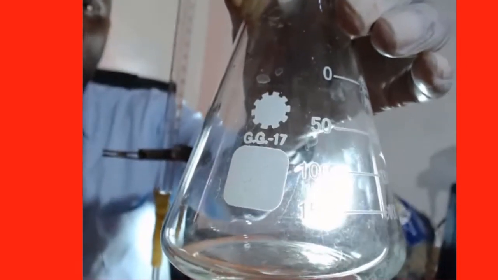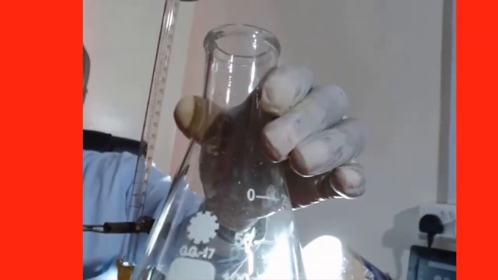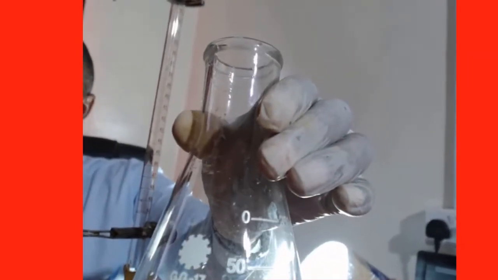So let us go. The first step is we are going to put the solution of sodium hydroxide here, and then we put phenolphthalein indicator. Right now, I don't want to use the pipette filler, so I'm going to suck it up. I put it in this flask.